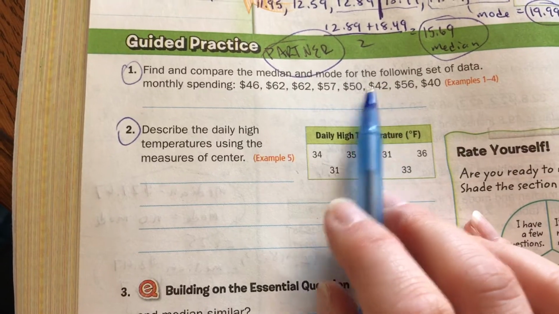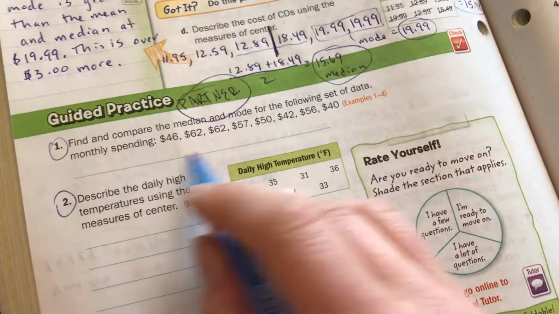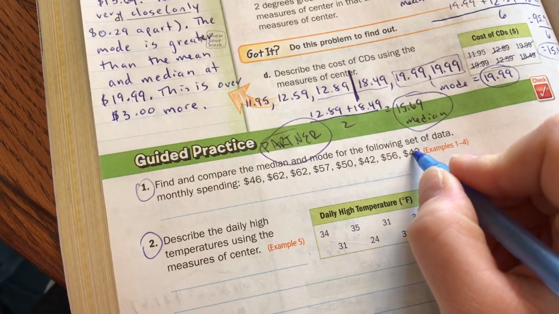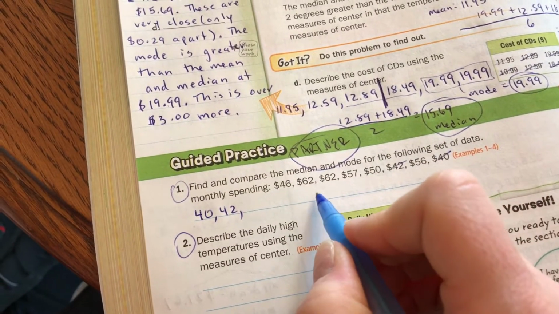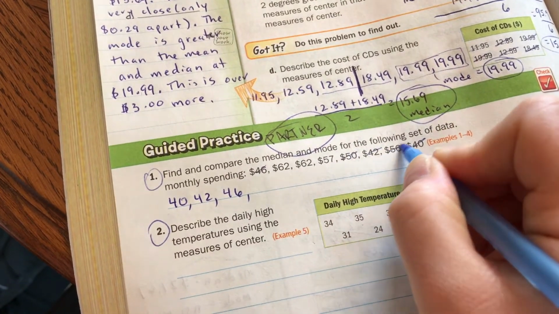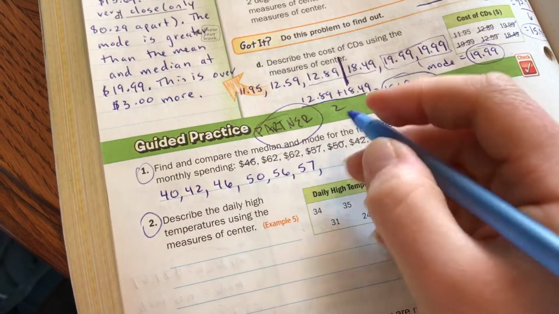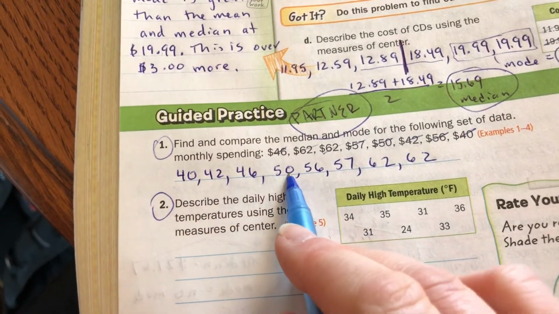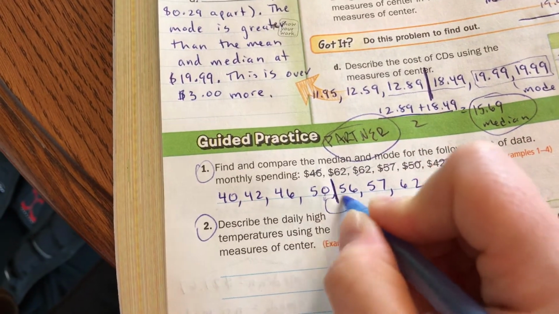Find and compare the median and mode for the following set of data. We need to order everything. So I'm going to order everything here and write my information over here. Let's see, what's our smallest one? 40? 40, then 42. Then we have another 40, it's 46. Now for the 50s, 50, 56, 57. And then 2 62s. All right, so is there a center here? That's 1, 2, 3, 4. 1, 2, 3, 4.